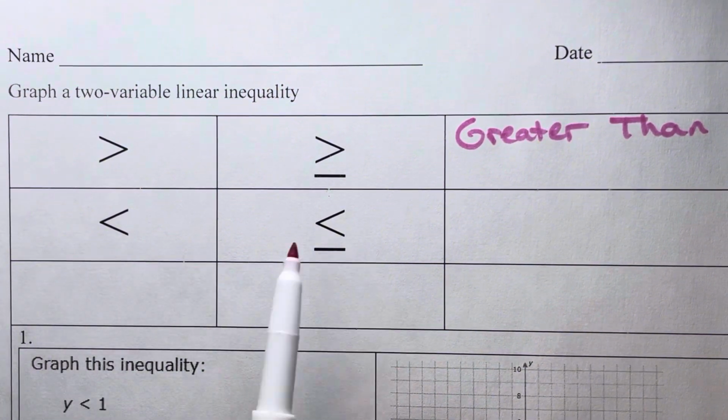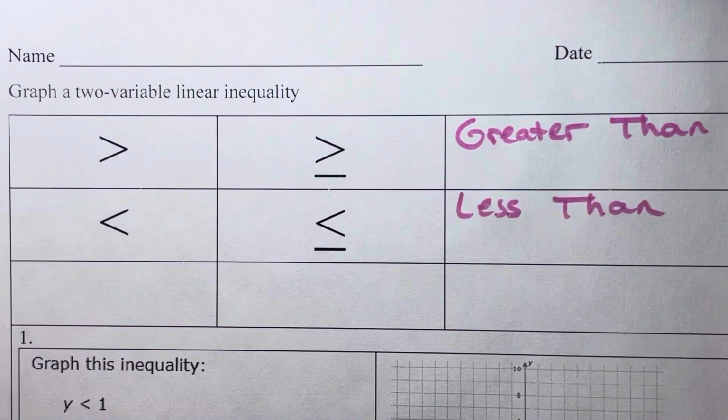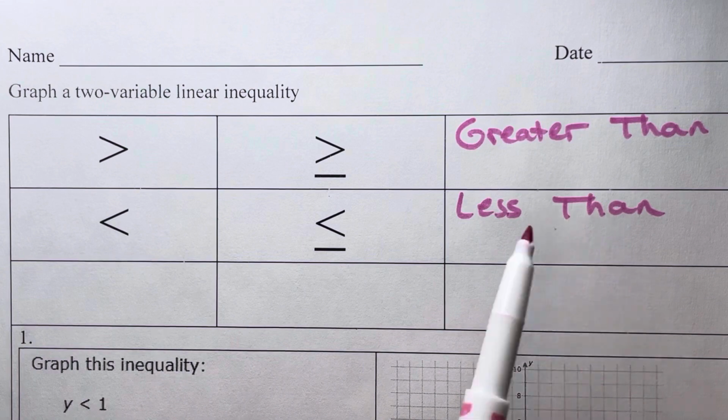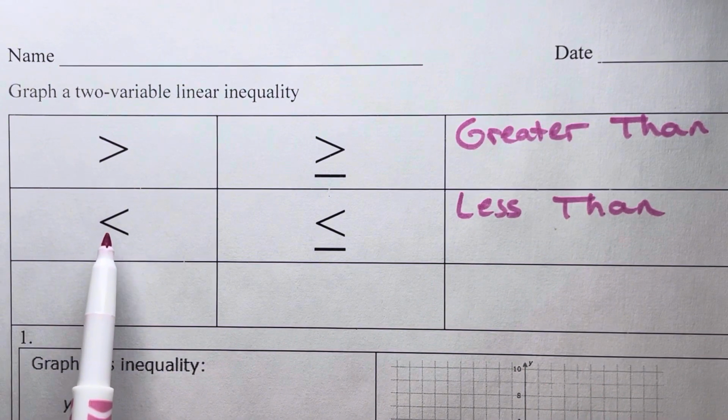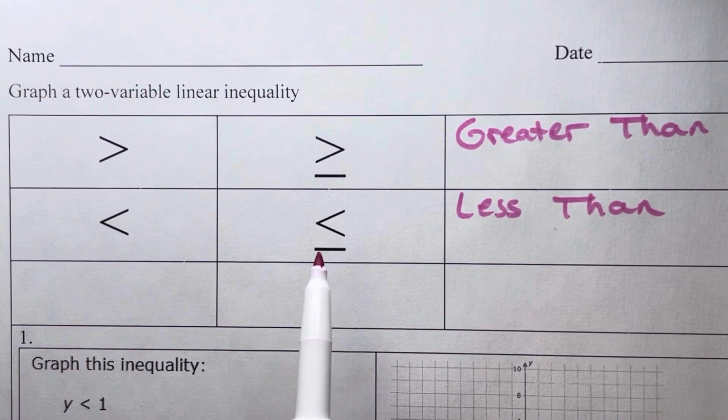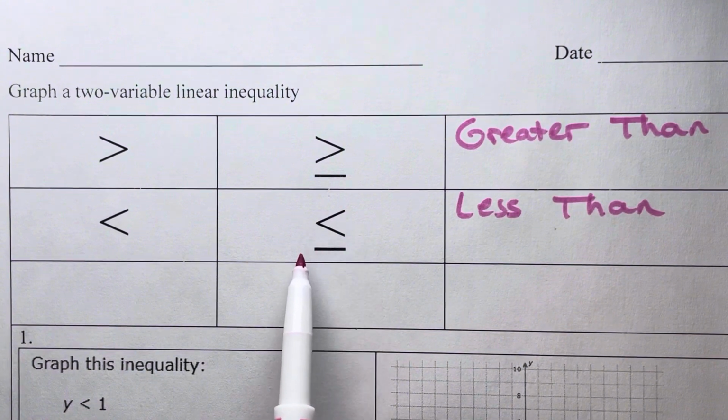These bottom two symbols represent the less than relationship, where the one here on the left is strictly less than, and the one on the right is less than or equal to. What does that mean for us with our shading?